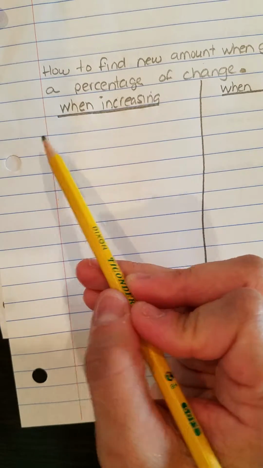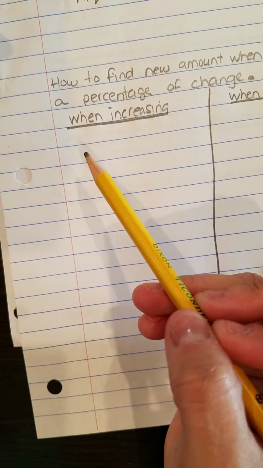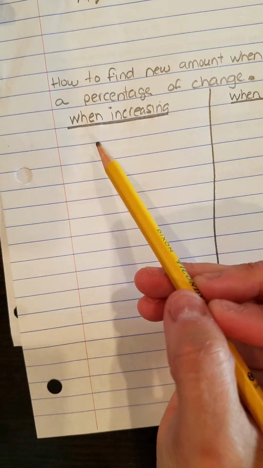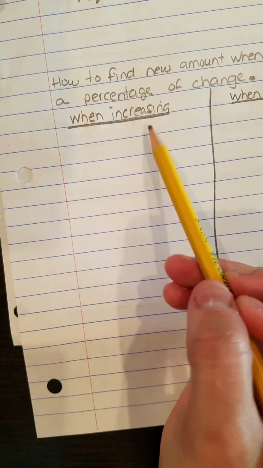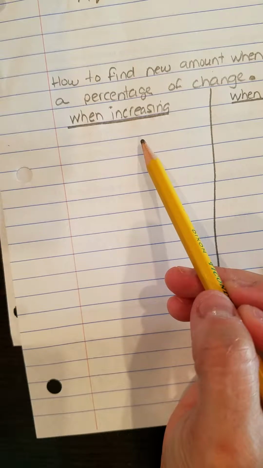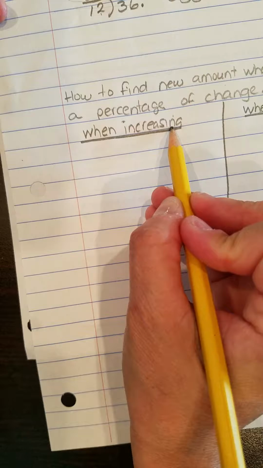increase, let's say you're shopping for something that costs $20 and you're leaving a 6% tip, okay? That is going to increase your amount, correct? So typically you get the amount times 0.06, which is 6%, and then you add that. Well, when you're increasing, there's an easier way.